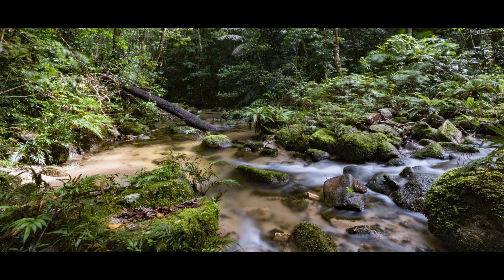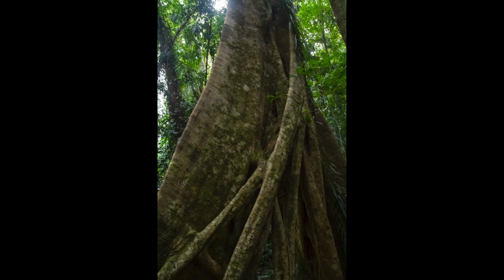Tip number 2, enhance colors and textures. Clouds act like giant diffusers, spreading light evenly across your scene. This even lighting can bring out subtle colors and textures within your landscape. Pay attention to details, such as vibrant green moss on a rock, or the intricate patterns in the bark of a tree. These details can make your photos visually captivating even on cloudy days.